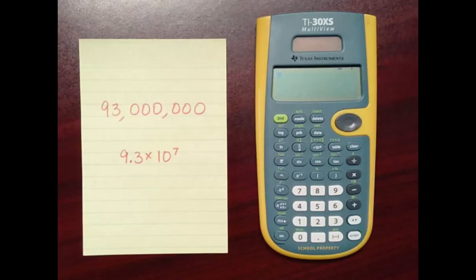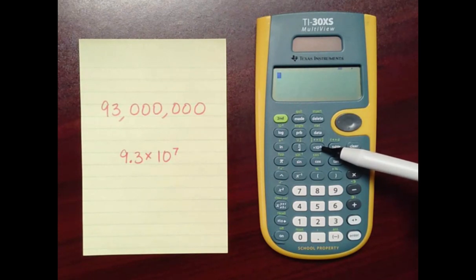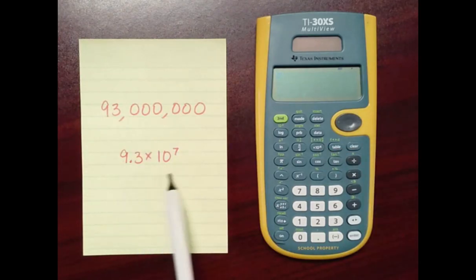One other button on the calculator that is related to exponents that I like to show students is the scientific notation button. It's this times 10 to the n button. In science, numbers get really, really large or can be really small, and so scientists have developed a way to write numbers in scientific notation so they don't have to write all the zeros.